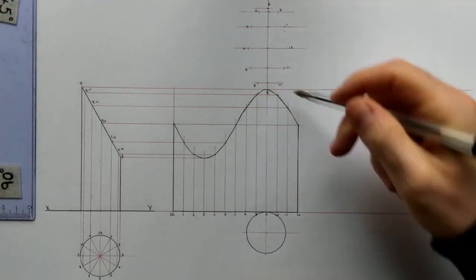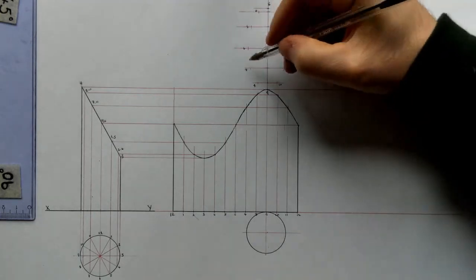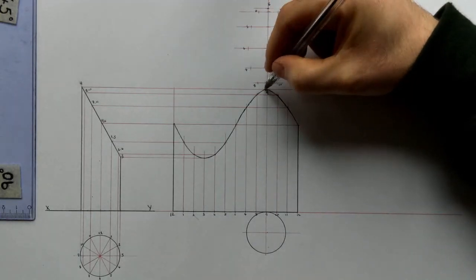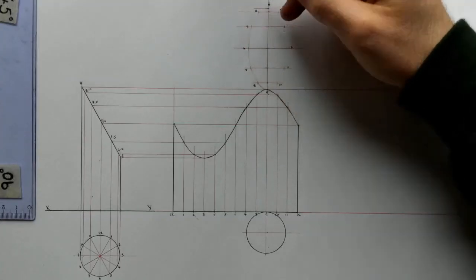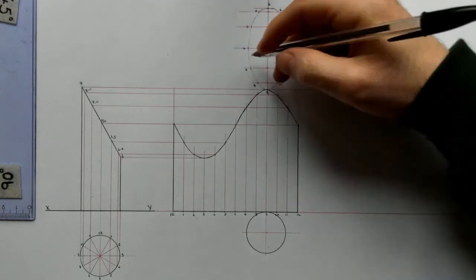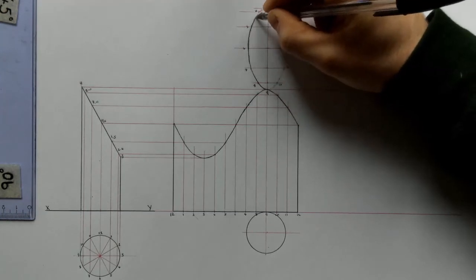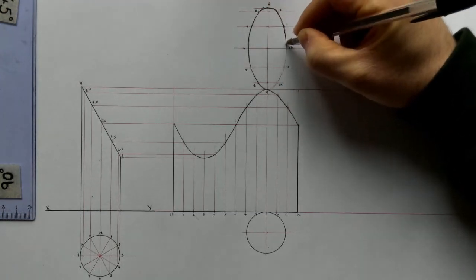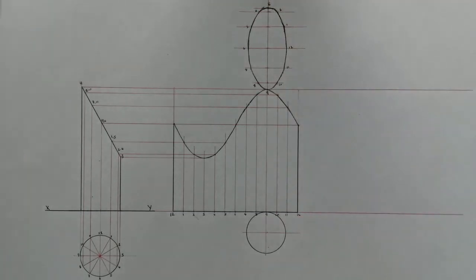You can see the series of points. So it's literally a case now of sketching that in. So I'll speed up the video once again. Okay, there we have it. That is the question complete there, guys.